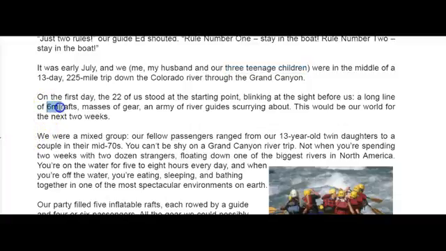She would be living on a 6-meter raft with masses of gear for 2 weeks, and she says this would be our world for the next 2 weeks, which suggests that there'll be little privacy and it's going to be cramped.